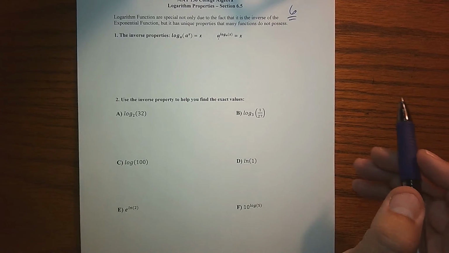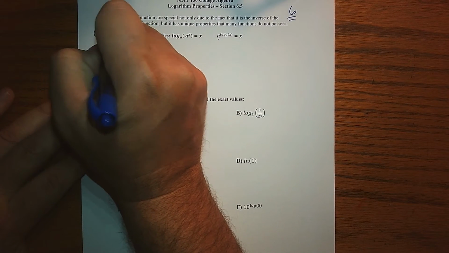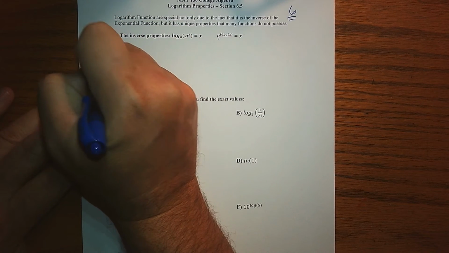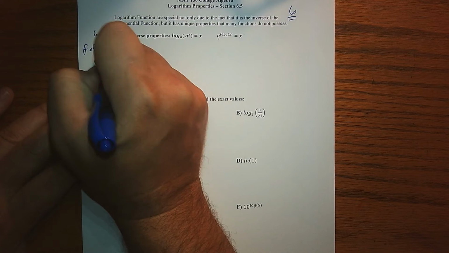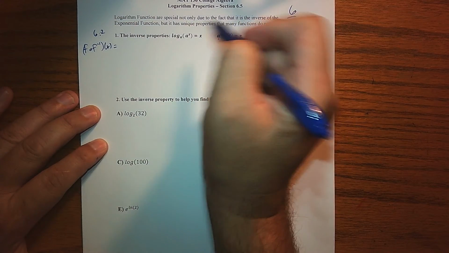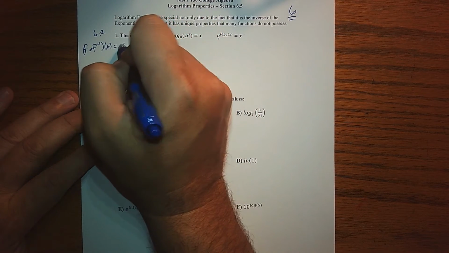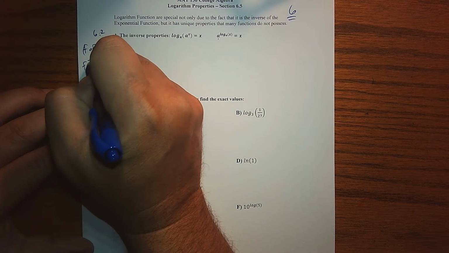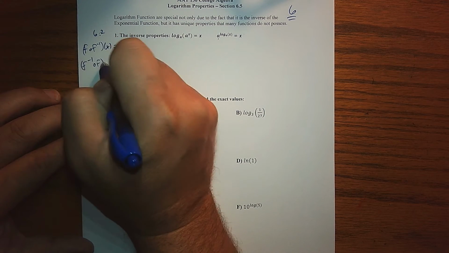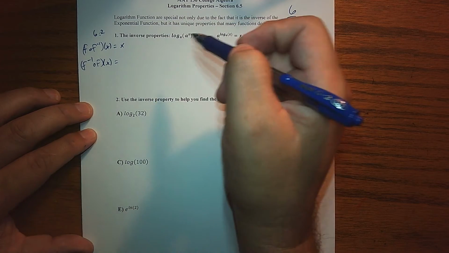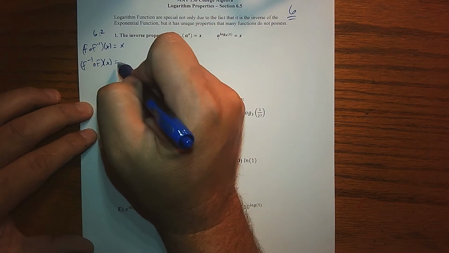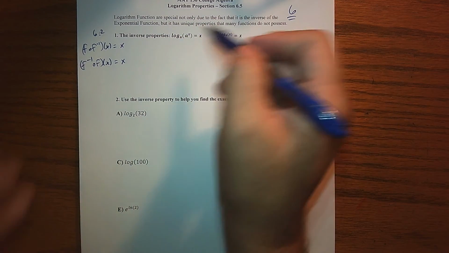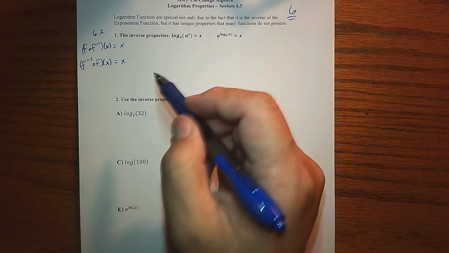Well, recall back in 6.2, when I took a function and I composed it with its inverse, the result of that composition was x. They basically undo each other, and we could flip that around. If I took the inverse function and composed it with its function, then what we get is x. And that's basically what's happening here.